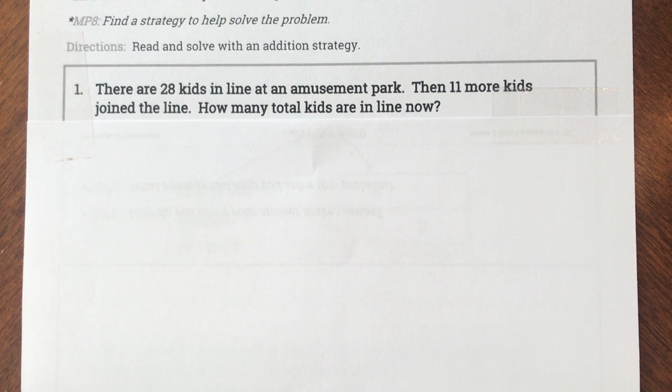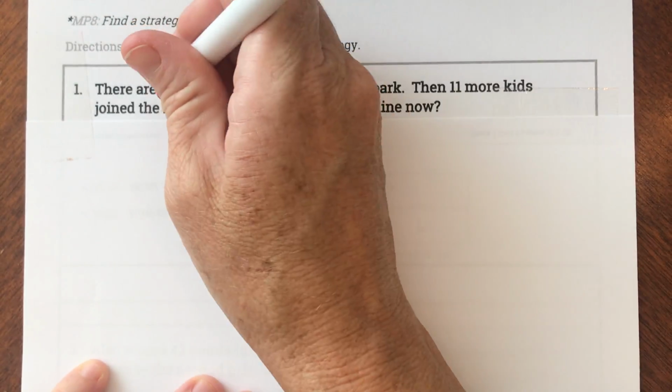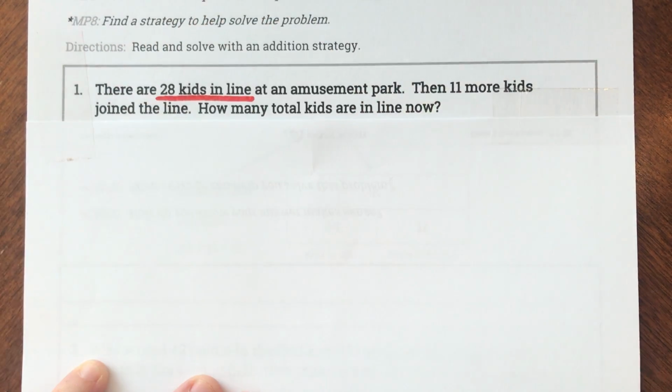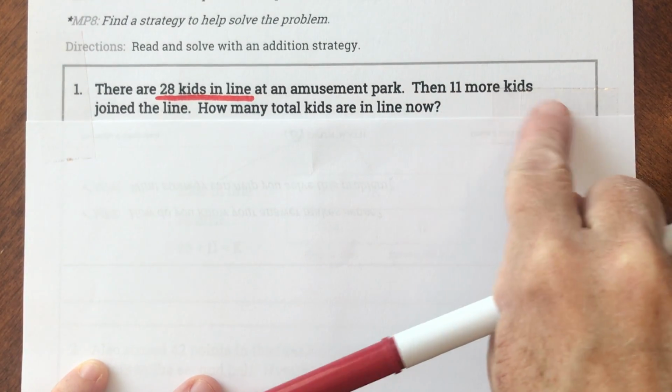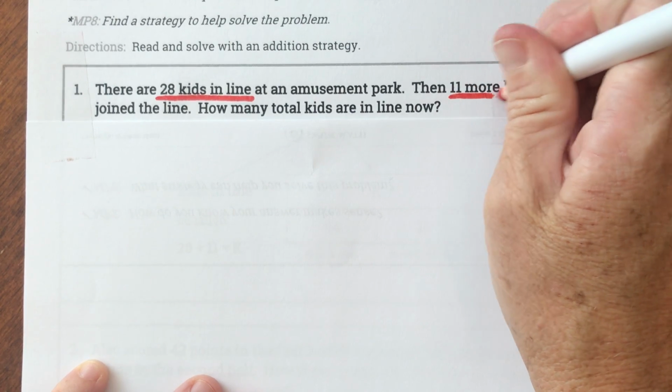Okay, so what do I see? I like sometimes to circle and underline stuff. How many kids are in line? There's 28 kids in line. So I have 28 kids. And then it says, then 11 more kids joined the line. 11 more kids came.